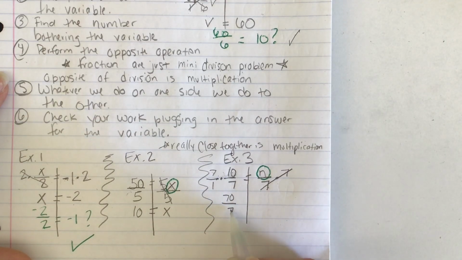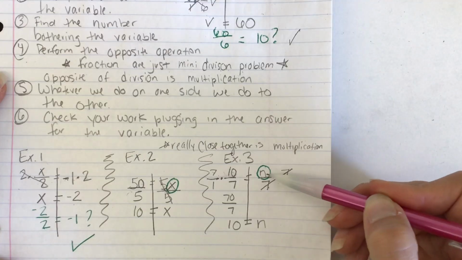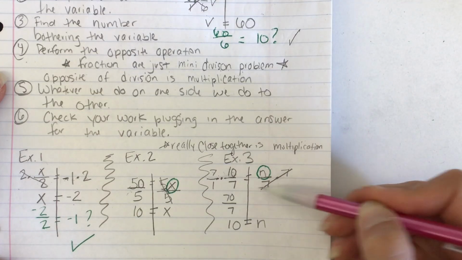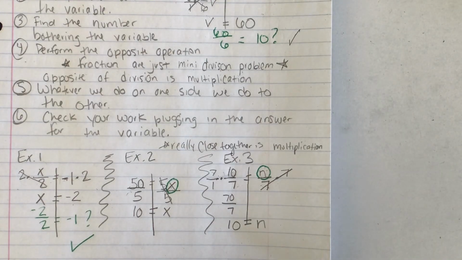And let's see if we can reduce that. 70 divided by 7, that just gets me 10. So 10 is equal to n. You could also think about it as, okay, if this is 10, the 7's on the same side, this is easily 10.